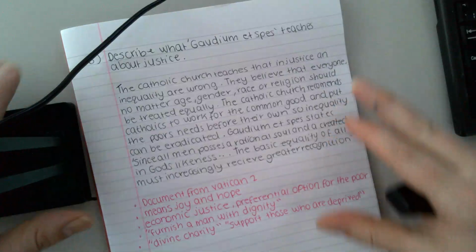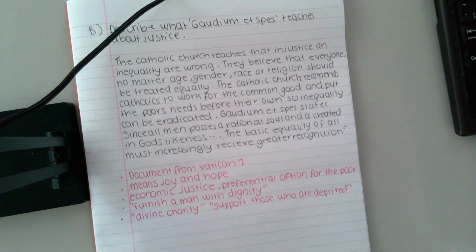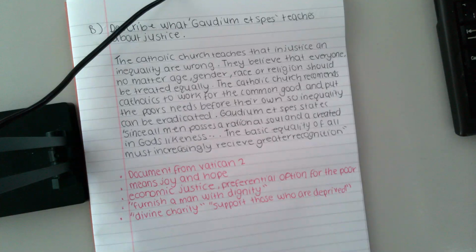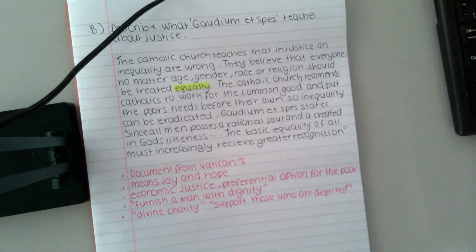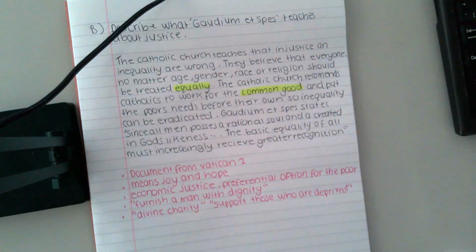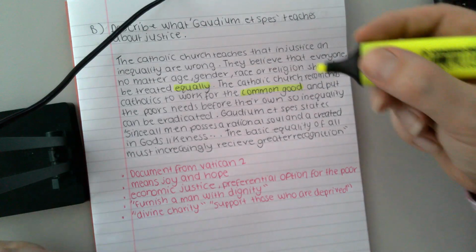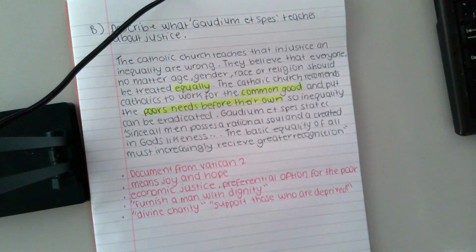So again, here's probably a better example than mine with good and lovely handwriting. Describe what Gaudium et Spes teaches about justice. The Catholic Church teaches that injustice and inequality are wrong. They believe that everyone, no matter age, gender, race or religion, should be treated equally. So equality, yes, that is mentioned in Gaudium et Spes. The Catholic Church recommends that Catholics work for the common good. Brilliant. The common good is wanting the best for absolutely everyone in society. And again, we've got here the poor's needs before their own. So that's the preferential option for the poor, so inequality can be eradicated.